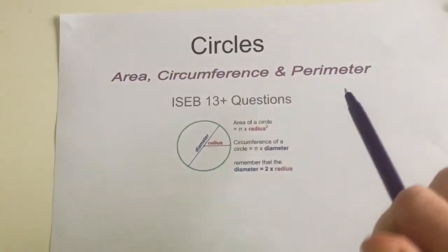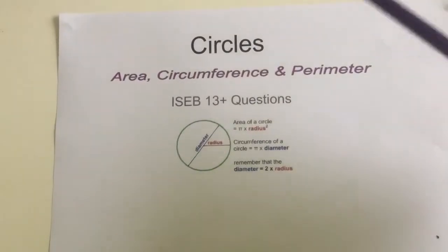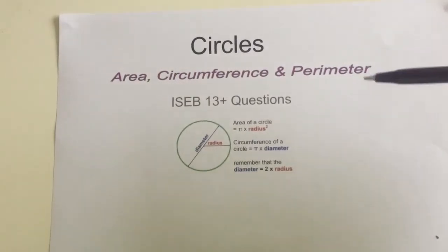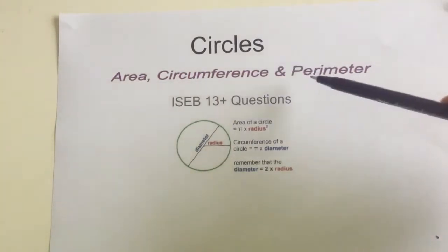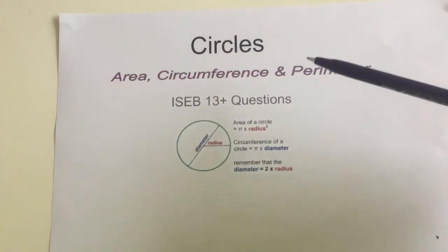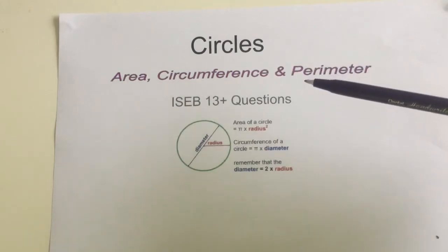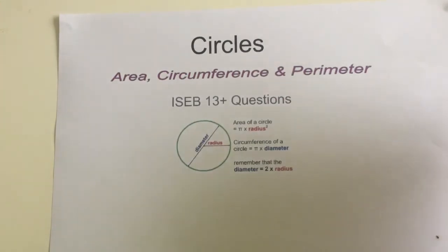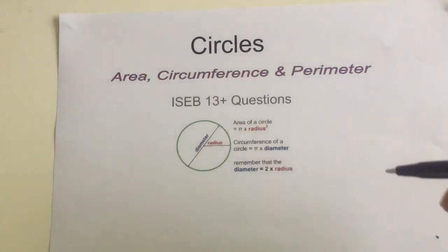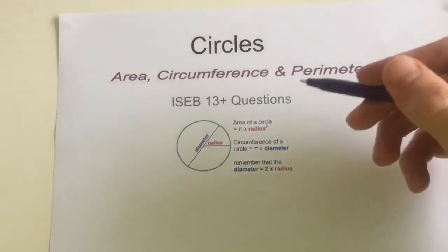Circles, area, circumference and perimeter of circles. But first, let's just recap. To measure area and circumference, in particular, we'll come on to perimeter later, but you need to understand diameter, radius and pi, because that's how you calculate these measurements.